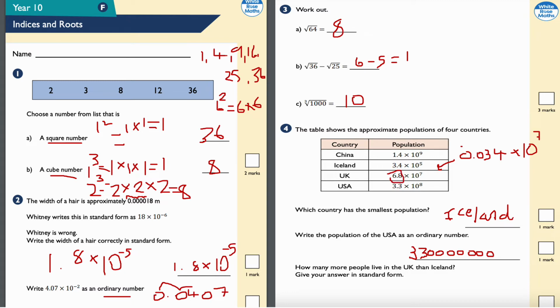So 6.8 minus 0.034. So 6.8, subtract 0.034.